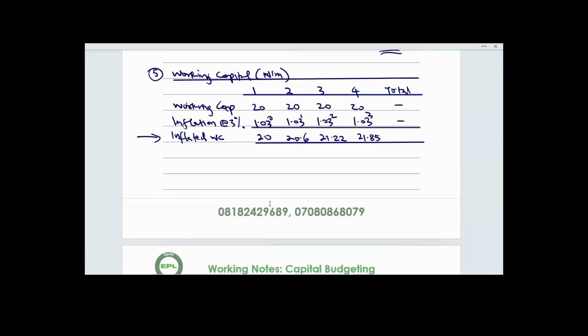Incremental working capital should be treated as cash outflow in the year before the year of occurrence and recovered fully at the end of the useful life. So as far as incremental working capital is concerned, only the increment should be considered.